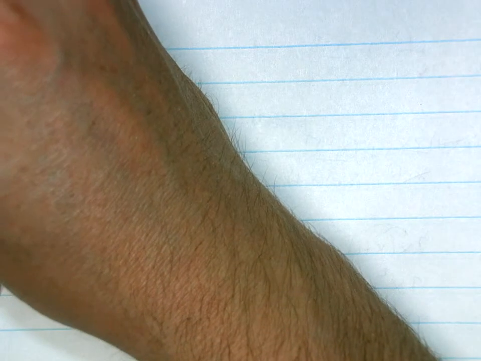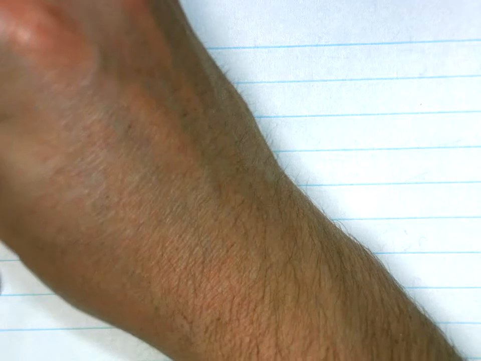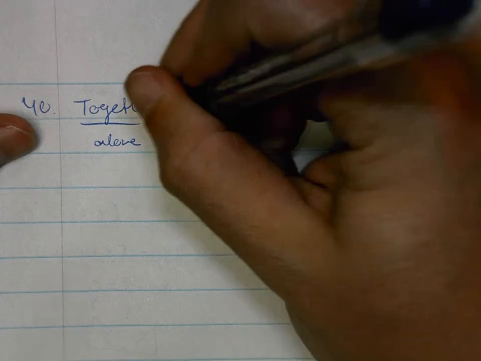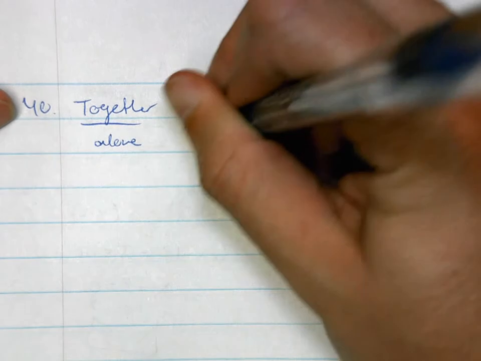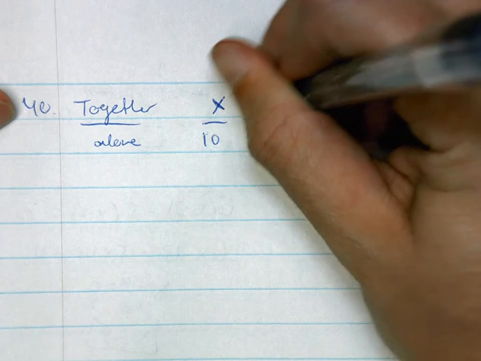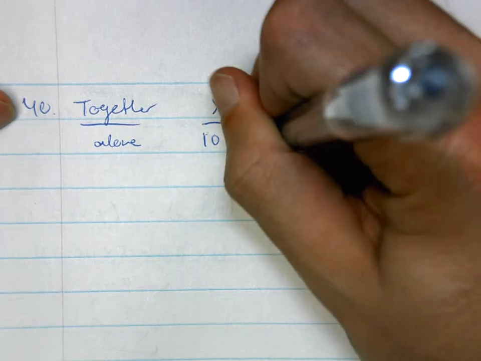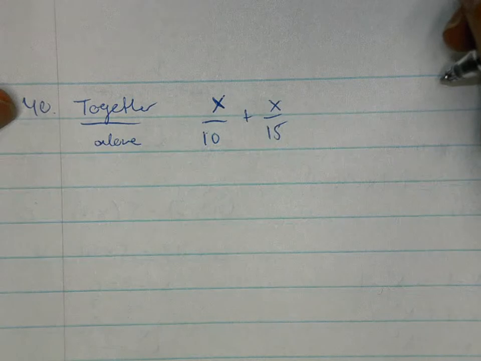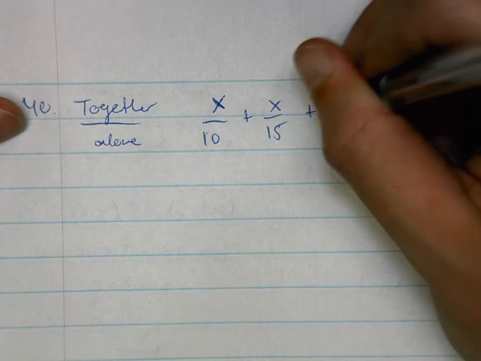Chet can change all tires on a truck in 10 minutes. So this is the together over alone stuff. We're trying to figure out how fast they can do it together. We don't know how fast they can do it together, but Chet can do it in 10, and Destiny can do it in 15. And we want to figure out how long it takes them to do, that should be an equals, one job.